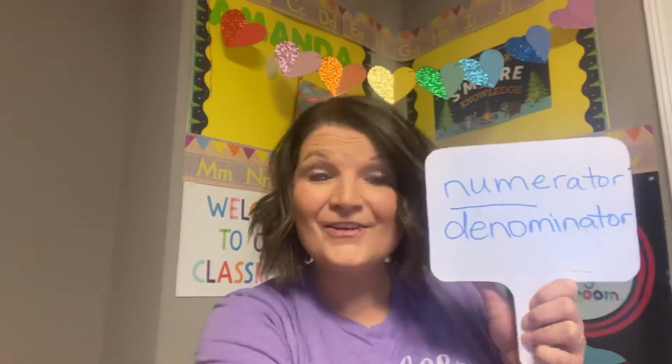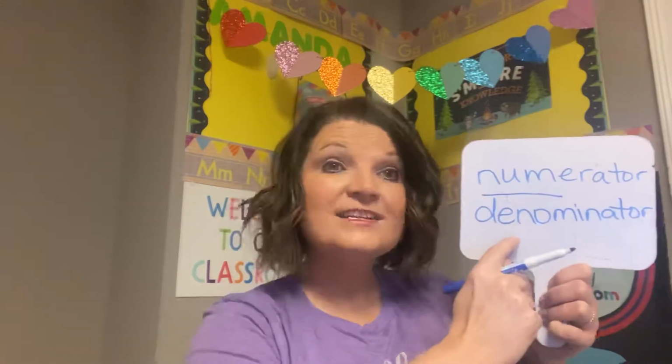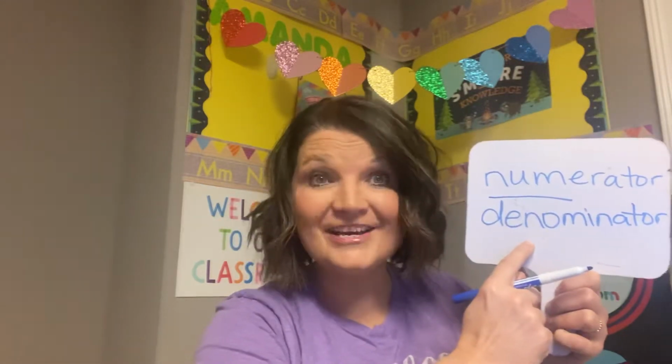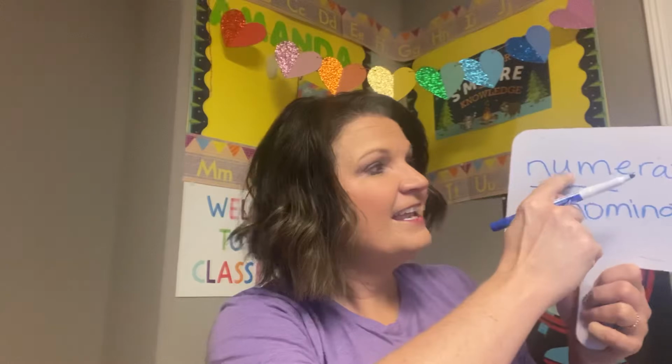Then we have the top, that is the numerator. And the numerator answers the question. Remember, da denominator, da down, na numerator, na north. Good. That's how we remember the direction of our fractions.